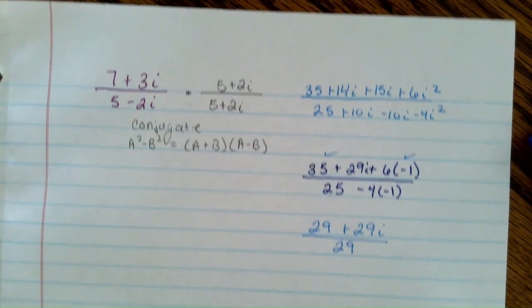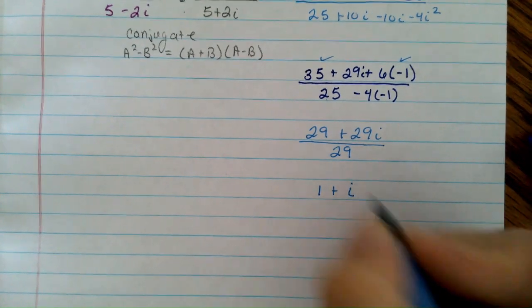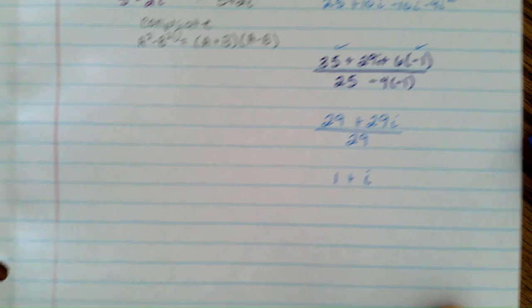Oh, hey, this reduces nicely. Will they all reduce this nicely? No. This became 1 plus i.